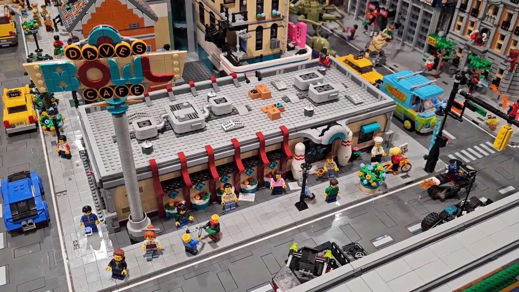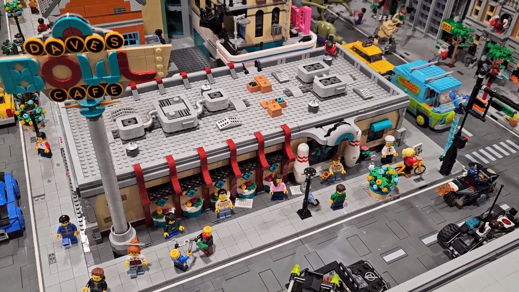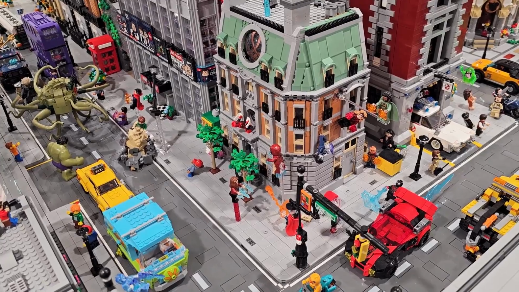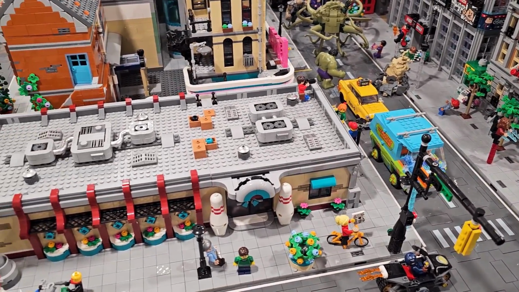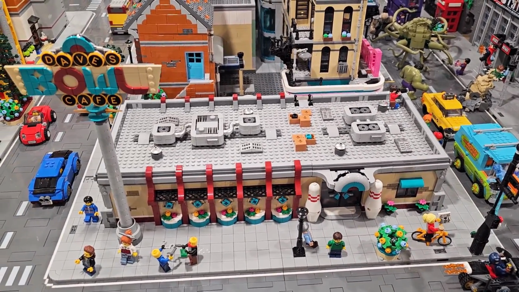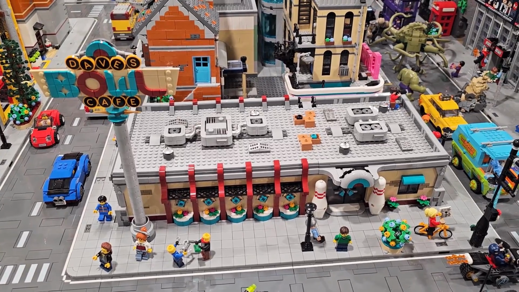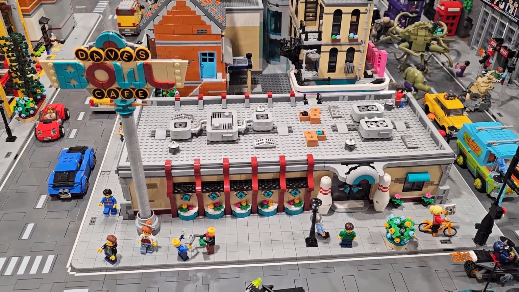But this is bothering me, and we just found a bunch of tiles, so I'm going to change up the bowling alley as well. Once again, it just looks so much better. How long have I had the Bricklink Designer Program bowling alley? A very long time. And I've got exciting news.